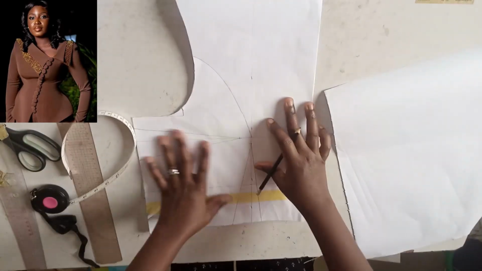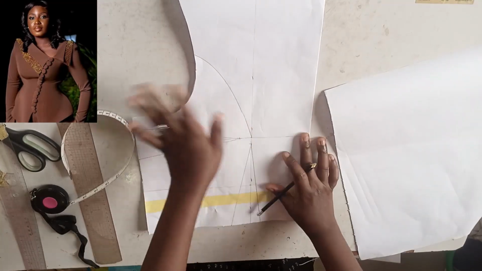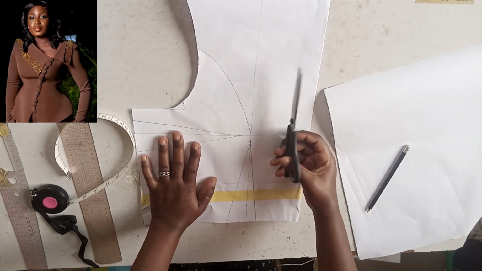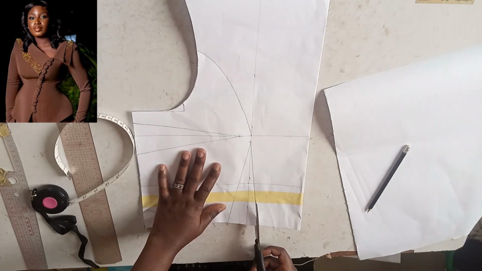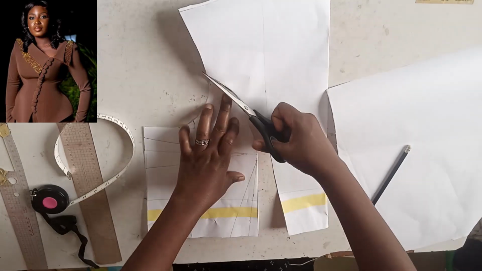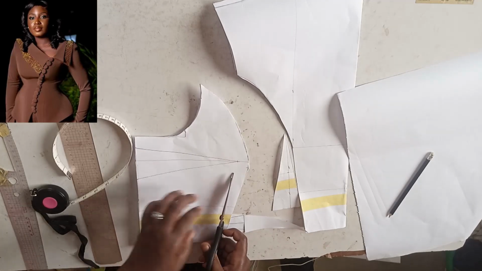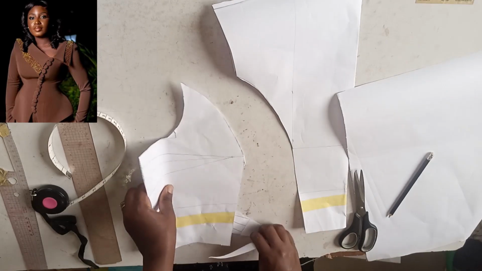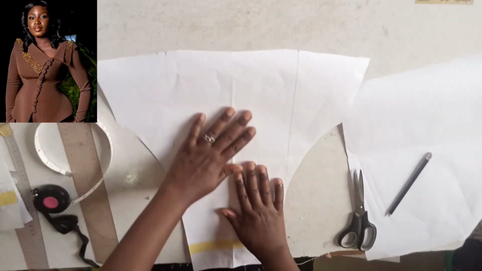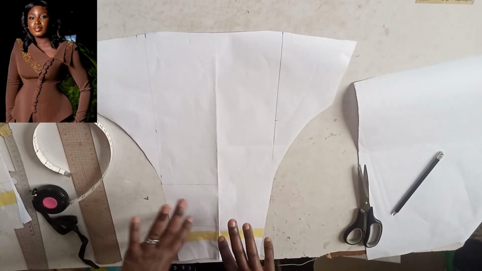So I have it here. Now I'm using a princess dart. You can use any dart of your choice, but I just prefer this. So I'm going to cut out the other side. We only need the center front to draft the neckline. So I'm going to cut it out like so. I've cut out my waist dart, and also don't forget to close your bust dart, but I'm going to put this aside since we don't need it for the tutorial. So this is what I'll be needing for the neckline. Now that I've cut out the center front, this is what I have.